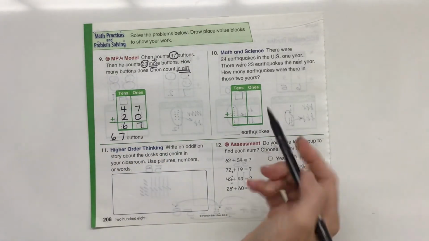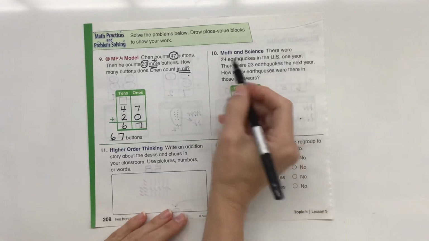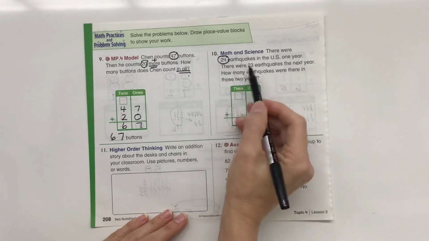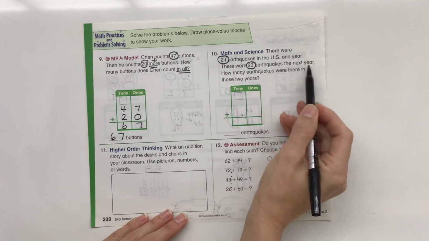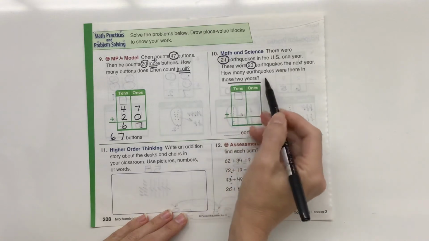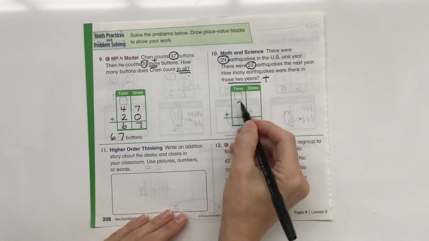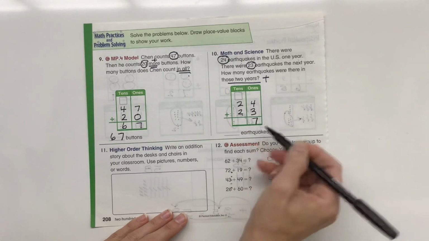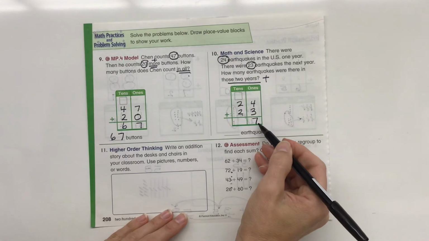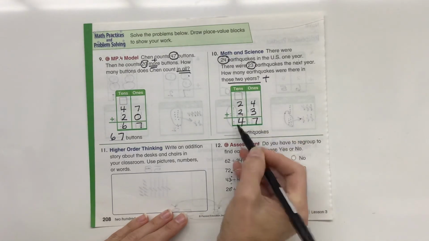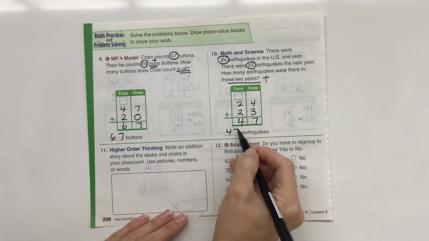All right, let's take a look at this one, math and science. There were 24 earthquakes in the U.S. one year. There were 23 earthquakes the next year. How many earthquakes were there in those 2 years? So we're going to be adding together. So we have 24 plus 23. So let's add our ones first. 4 plus 3 is 7. That is not 10 or higher. So we do not need to regroup. And 2 plus 2 is 4, a total of 47 earthquakes.